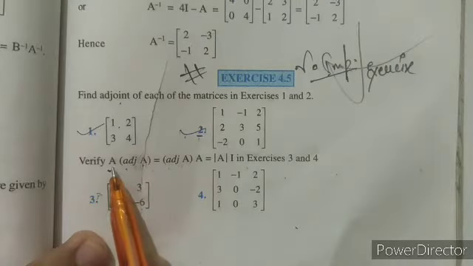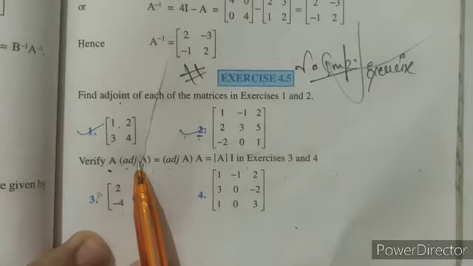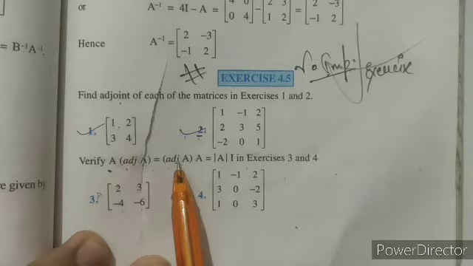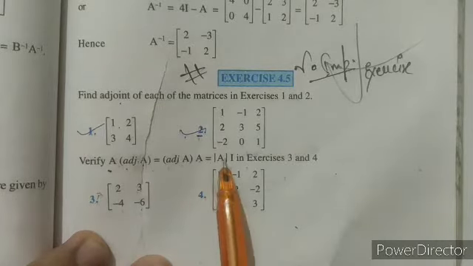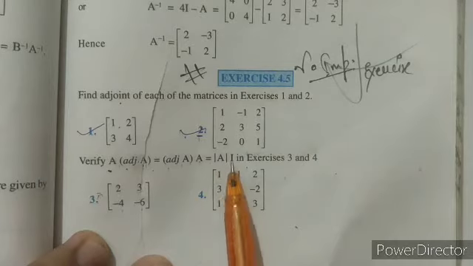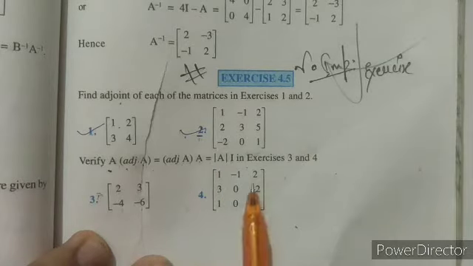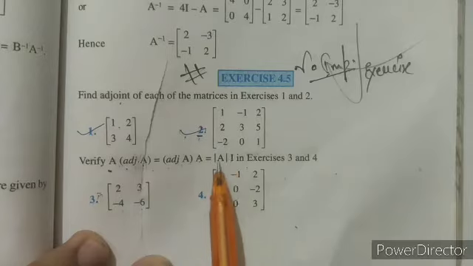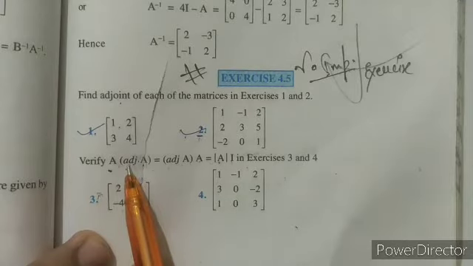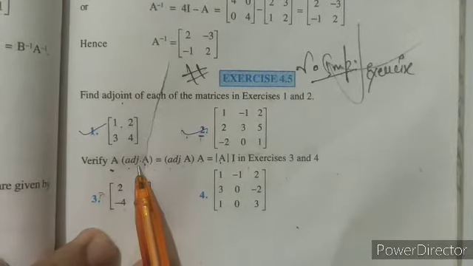In the second question, we have to prove that A into adjoint A is equal to adjoint A into A, and that is equal to determinant A into I. So in these questions, first of all, we will find the determinant of A, and then we will find the adjoint of the matrix.